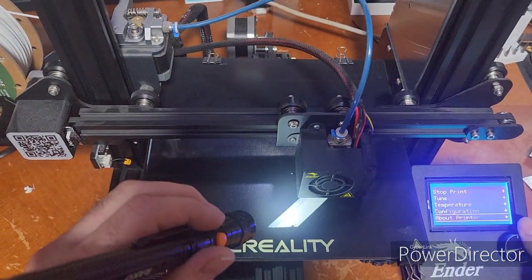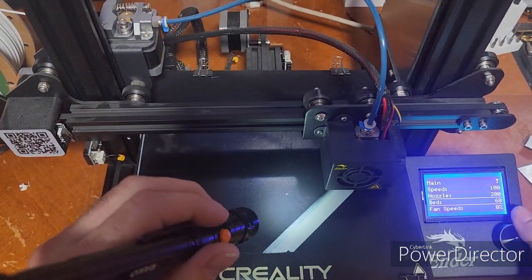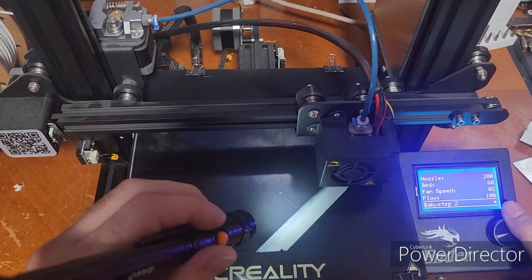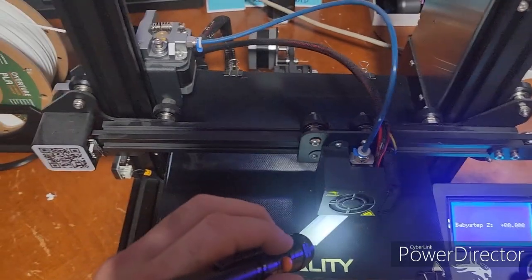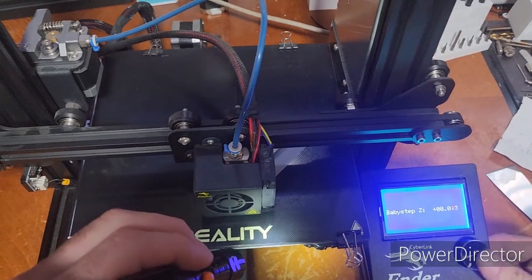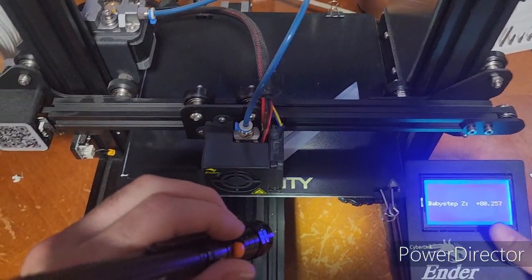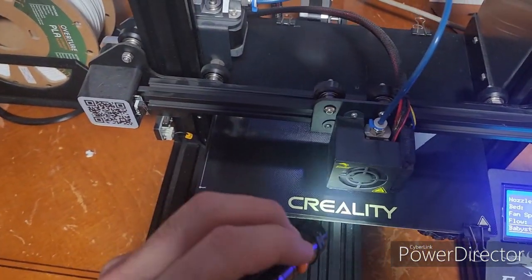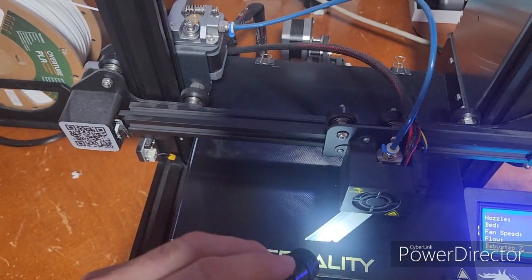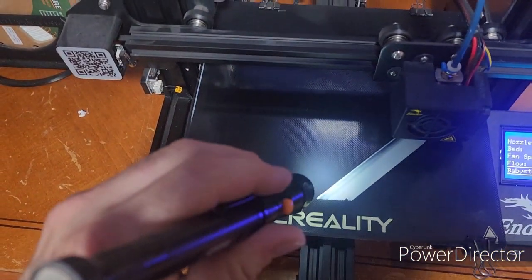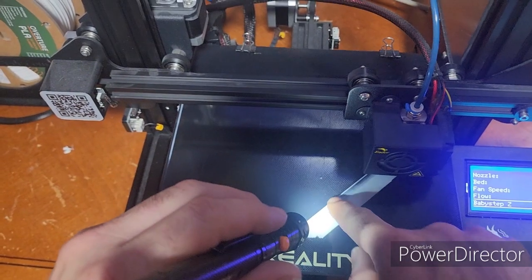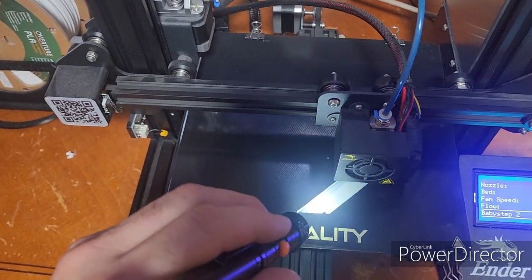So I'm going to go ahead to my tune. I'm going to go back to where it was. So baby step Z. I need to go up now, so I'm going to make it a positive number. And I know that I set this by at least 2 to 3, so I'm going to go to 0.25 and bring it up. And instantly you can see it's returning to where it was. It already looks a lot better.